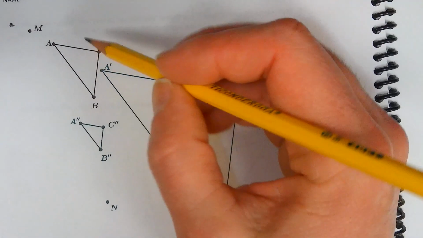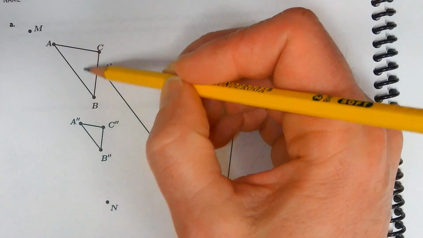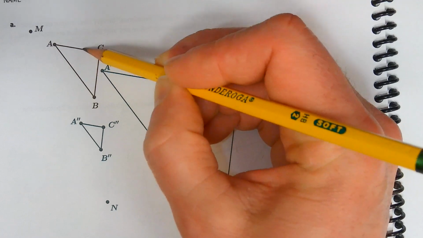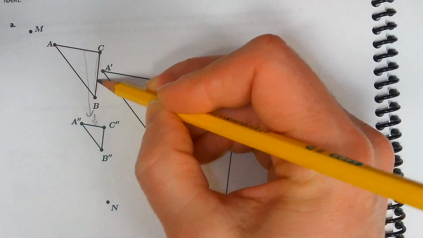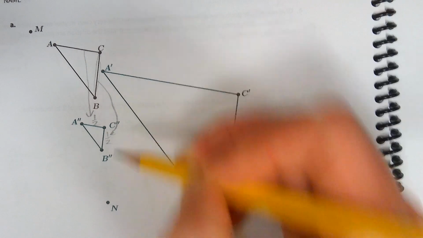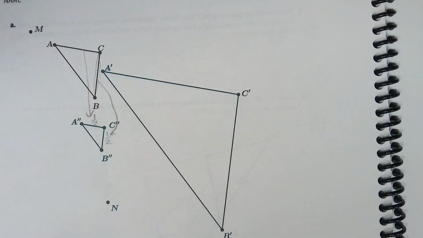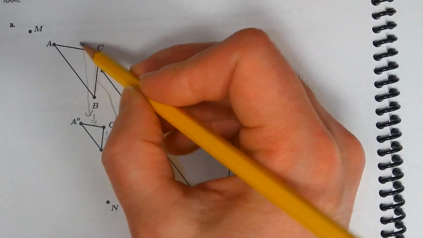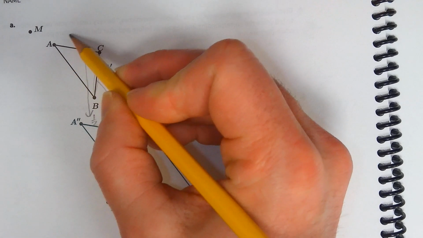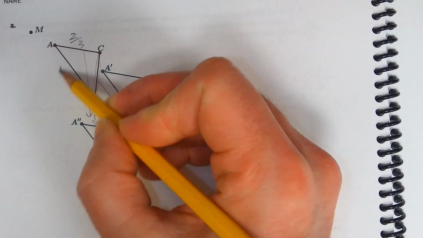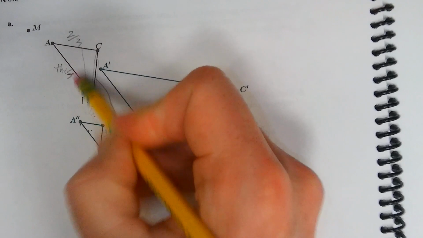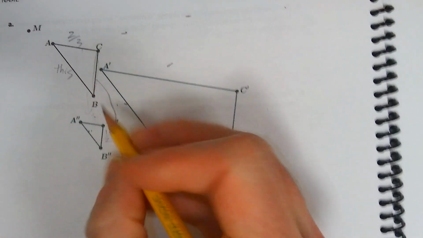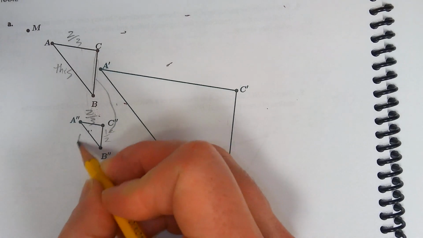We discussed that if this side scales down to half as big, then this side also has to scale down to half as big. That's proportional if the sides scale together. But also, we discussed that if this is 2/3 of this, then this corresponding side will also be proportional to this.